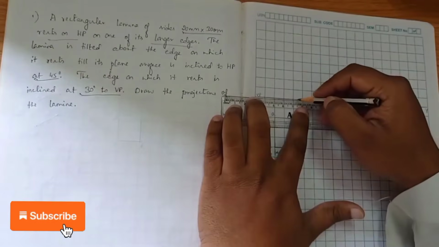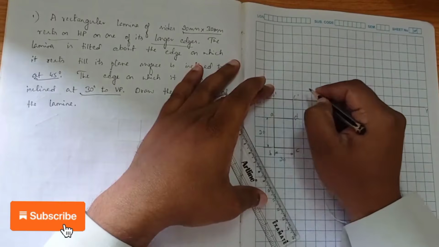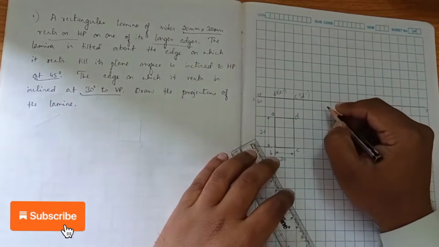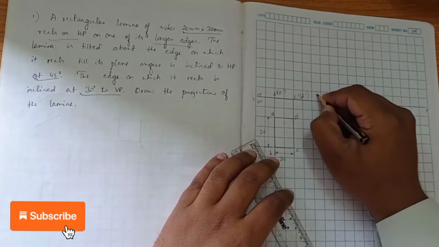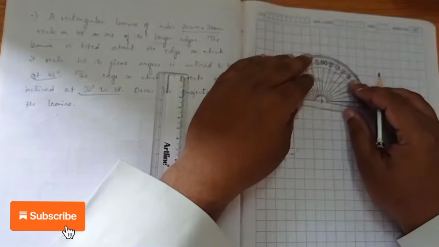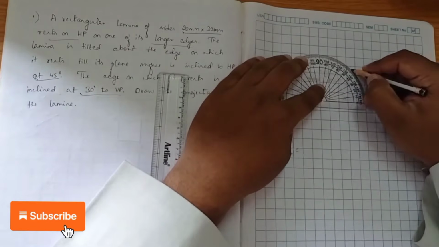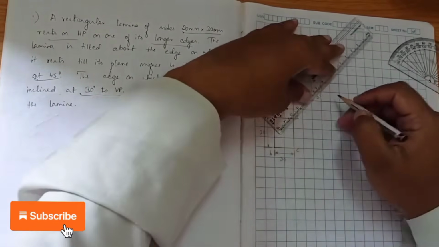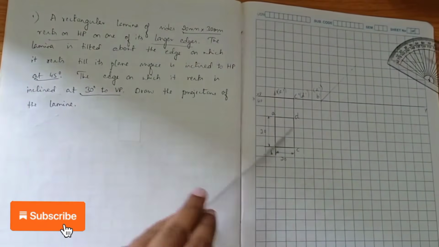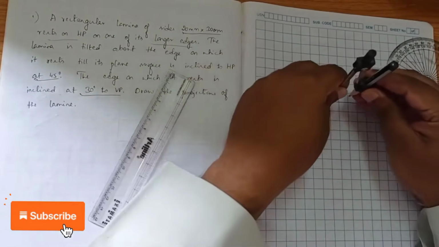So here we get B dash, C dash, A dash, D dash. Inclination to HP is 45 degrees. Take a reference point B dash, A dash, and mark 45 degrees. Now we have to cut the arc from B dash to C dash.